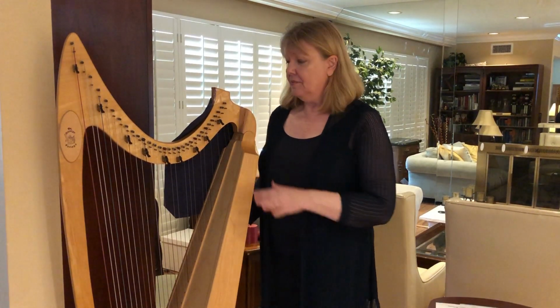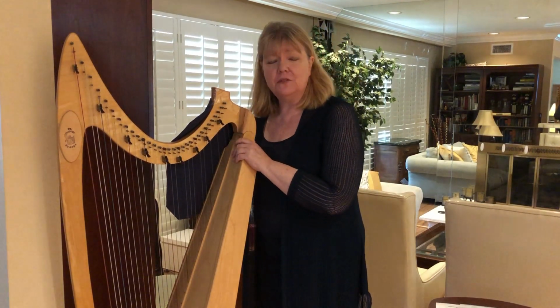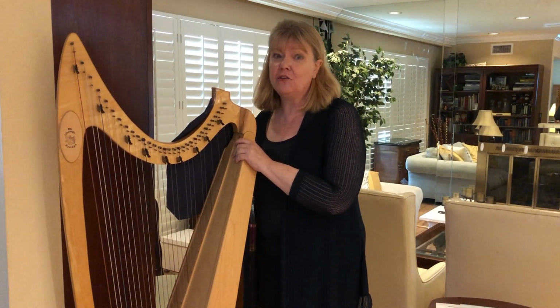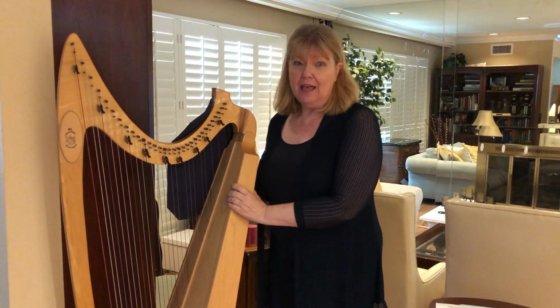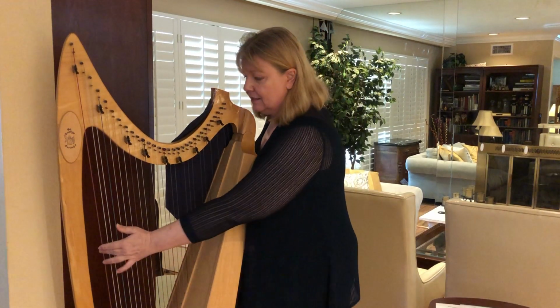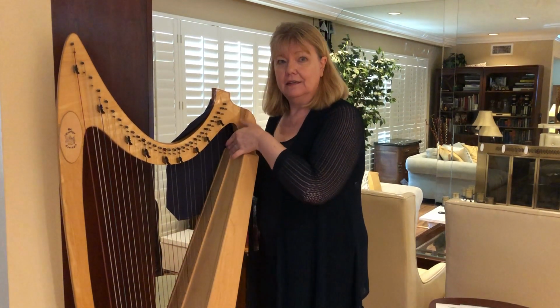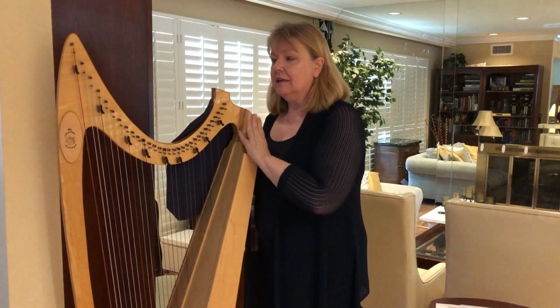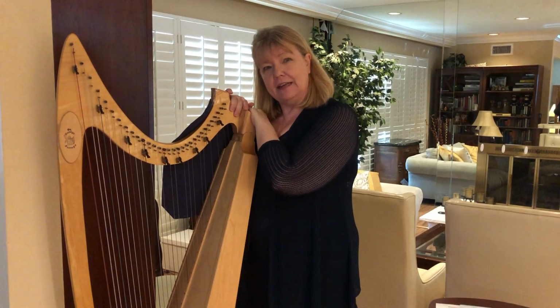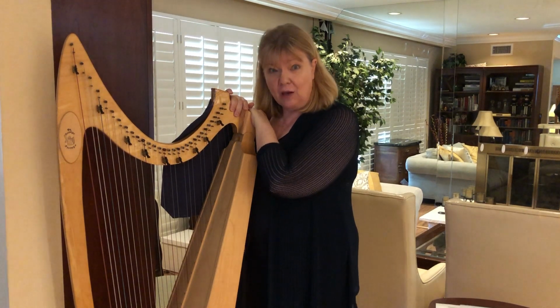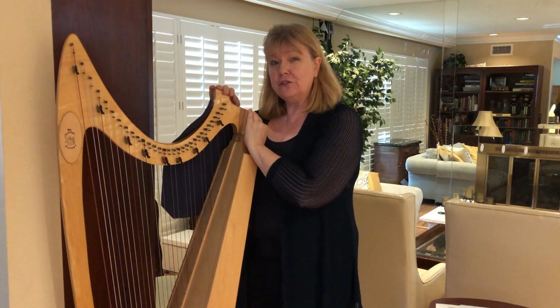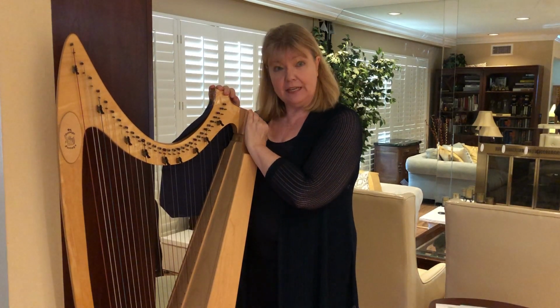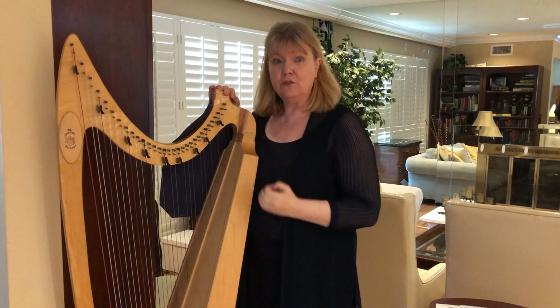We're going to start a new unit on strings, and I am standing here with one of the most beautiful instruments ever created in the history of instruments. It's a harp. This one has 31 strings, and harps were actually invented about 5,000 years ago. That's pretty incredible. They were first known about in the ancient kingdom of Egypt, and then they moved to Greece.